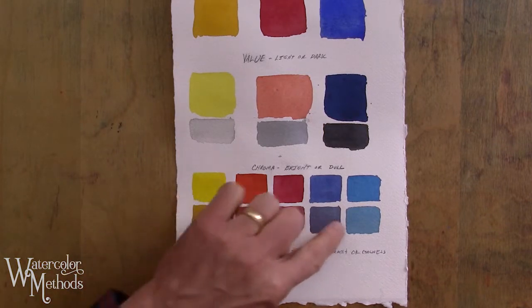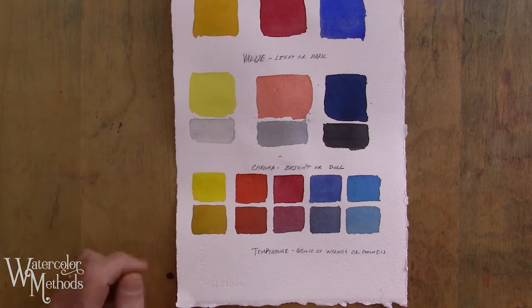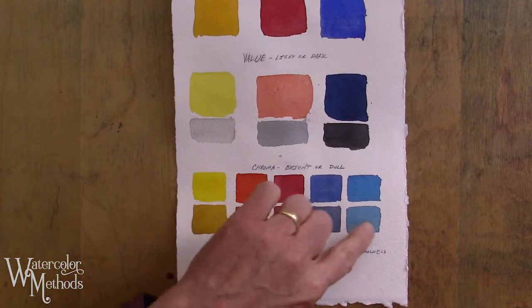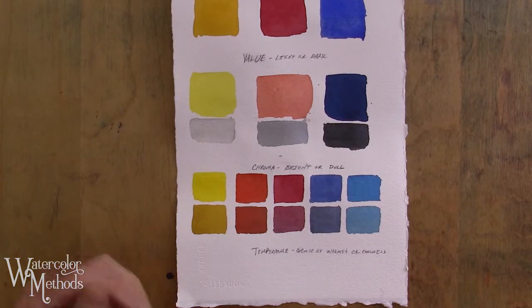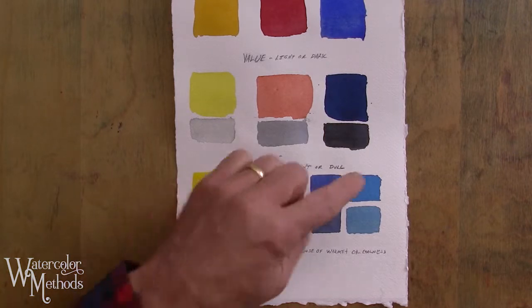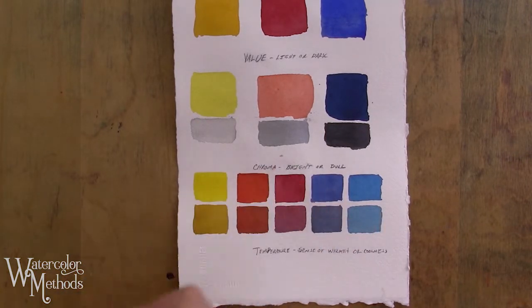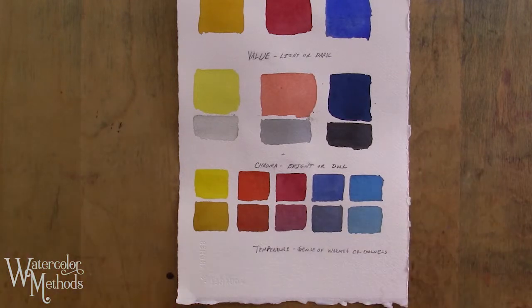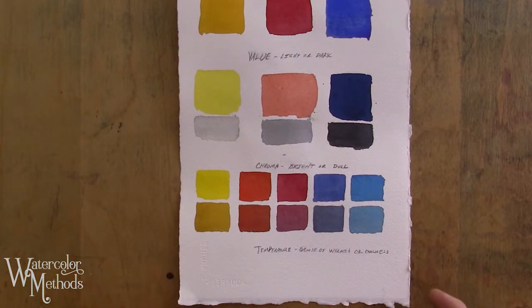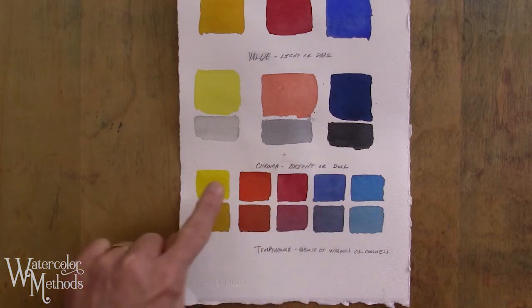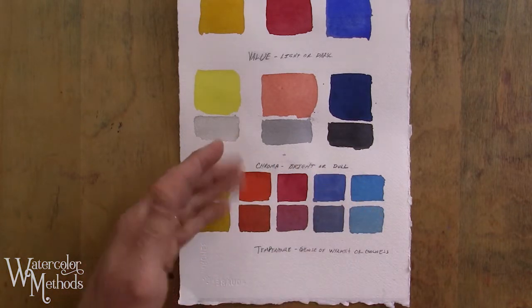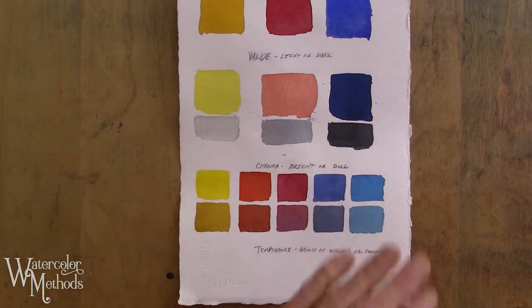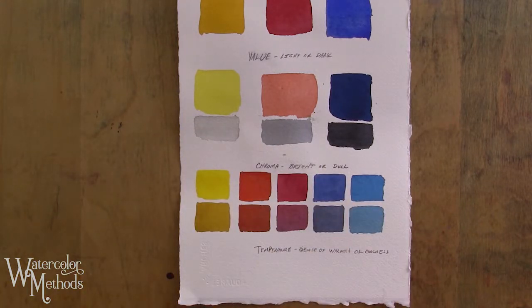What I've done down below is created another swatch of that same color, and I've added something to it which dulls it down, so the color then loses intensity and in fact loses chroma. It's not as bright as these versions above. I've done something different to each one of those, and in future videos we'll take a look at how to make a color less intense or have lower chroma when you're working with it on your painting. But that's what I've done here. So basically think of chroma as the relative brightness or dullness of the color that you're working with.